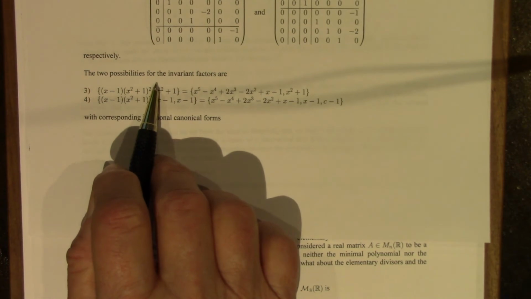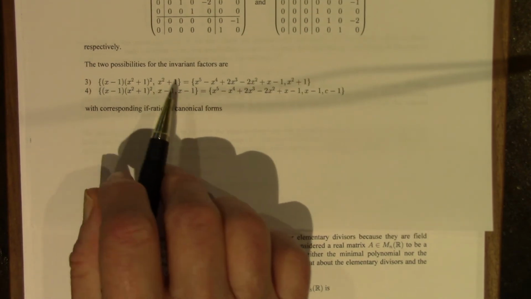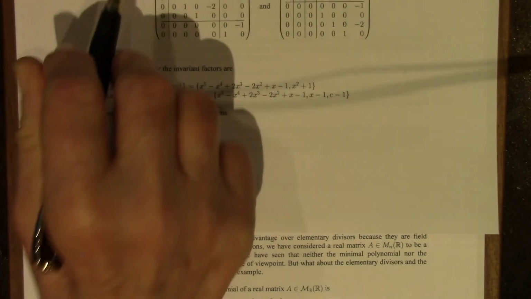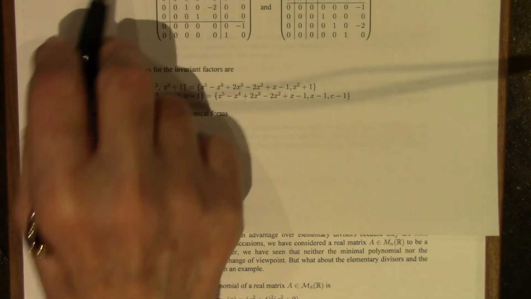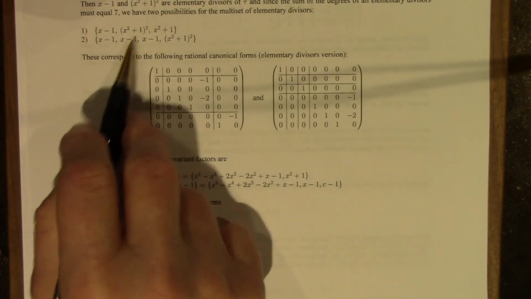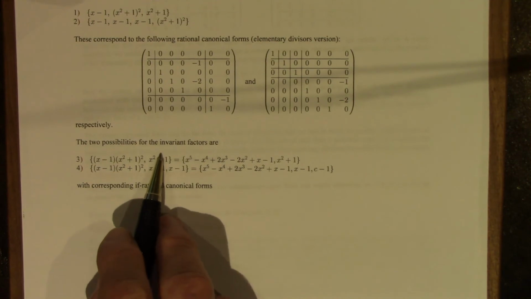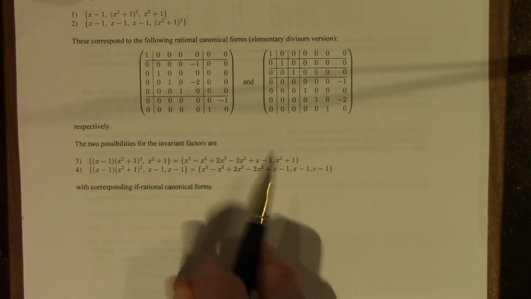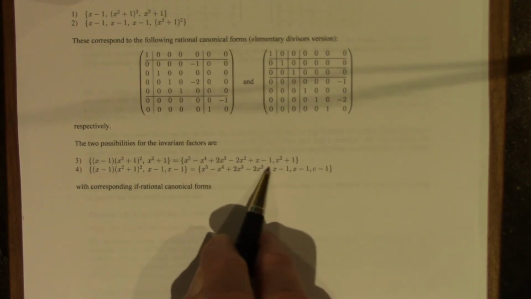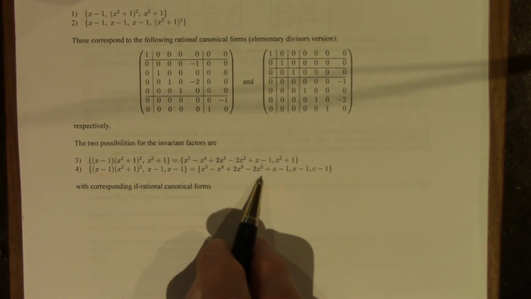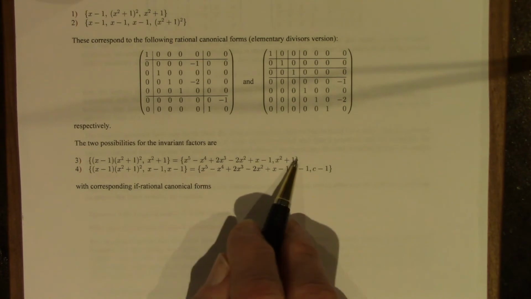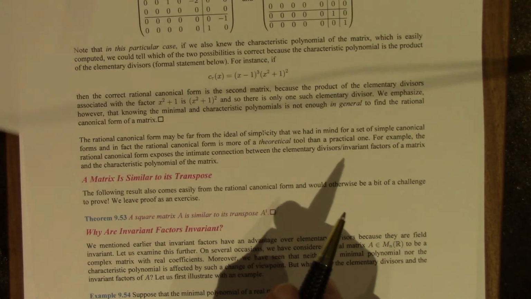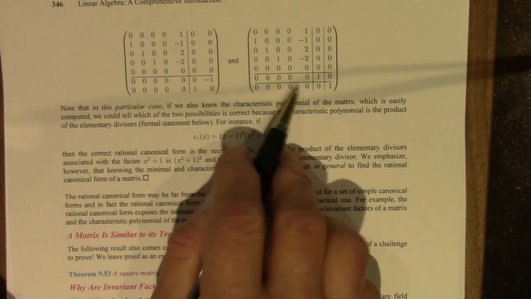As far as invariant factors are concerned, each of these multisets of elementary divisors produces multisets of invariant factors, and I multiplied them out here for you, and again you would form the companion matrices, this time of the invariant factors, and you will get 2 possibilities that look like this.